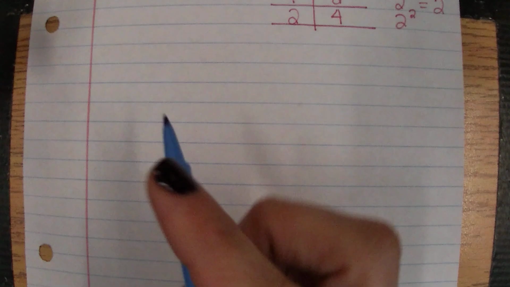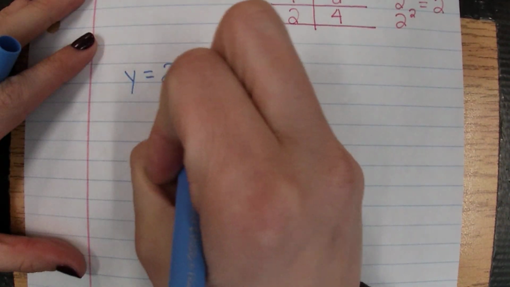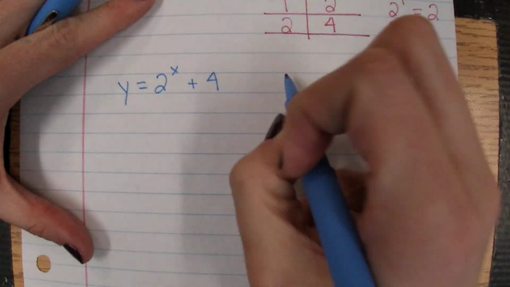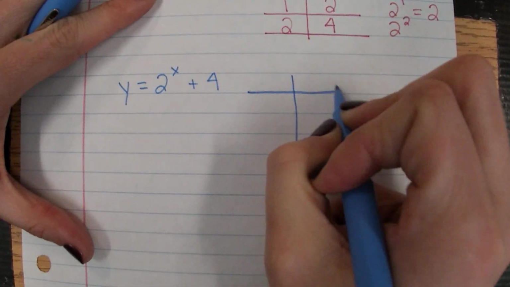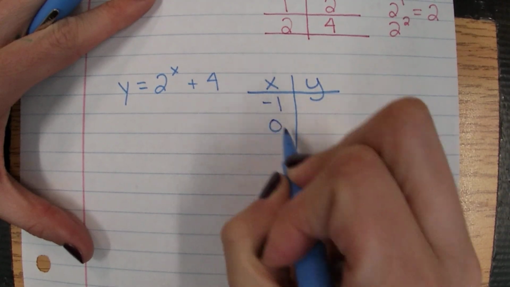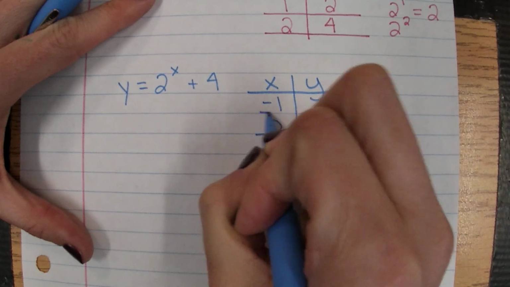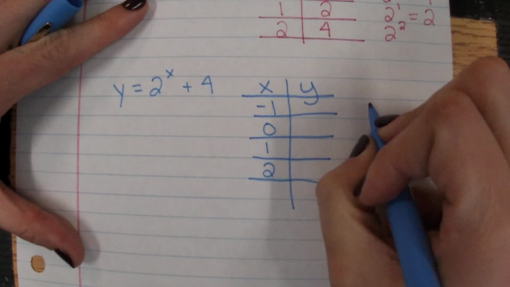Let's say we wanted to graph y equals 2 to the x plus 4. So again, I'm just gonna make a table. I'm gonna plug in some values. I'm gonna do -1, 0, 1, and 2. I'm just gonna start plugging them in.